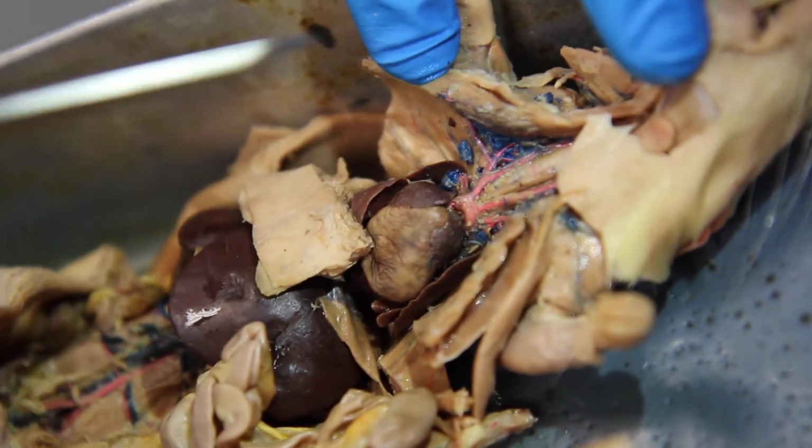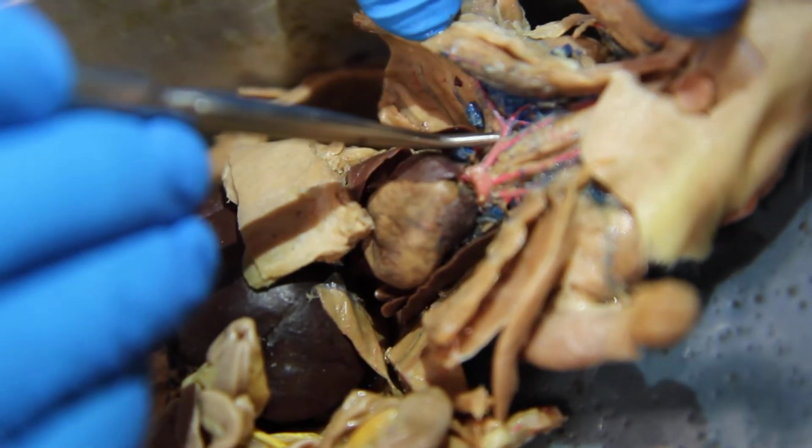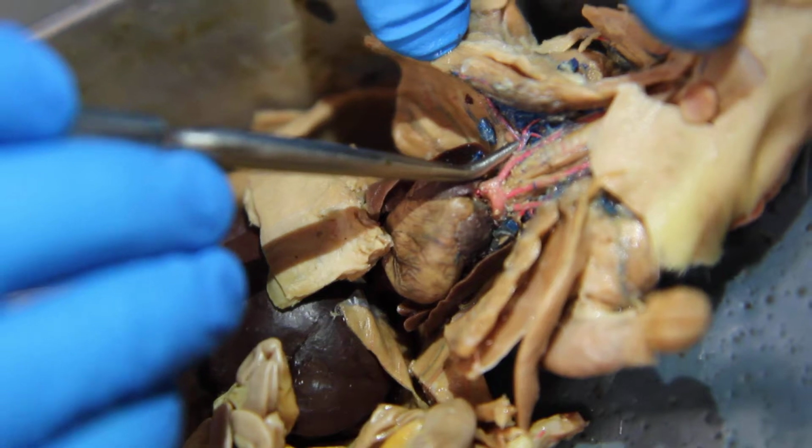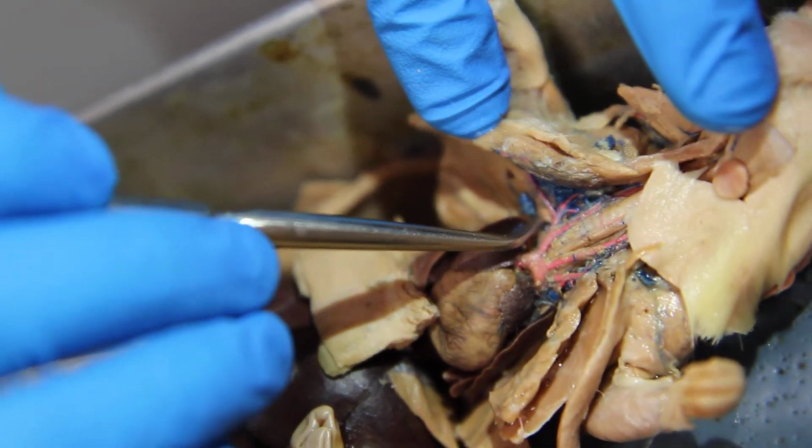Then there's another split almost at the exact same spot, but it's further, like underneath, kind of. This little thing is in my way. Who's got tweezers? I can't get it with this tweezers.